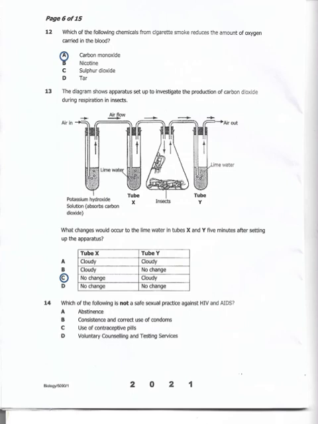So which one is not here? The answer is C. Use of contraceptive pills is not a safe practice against HIV, because if you use them you can still contract HIV. So there the answer is C.